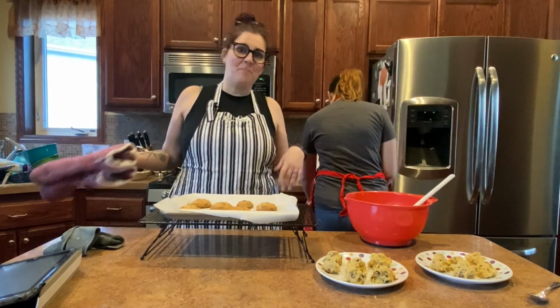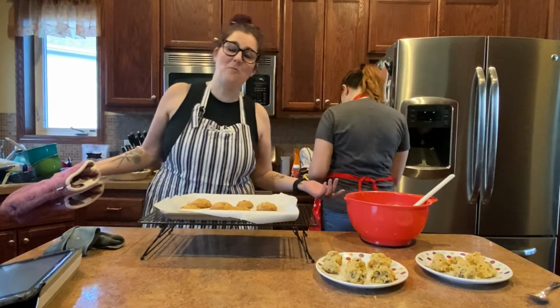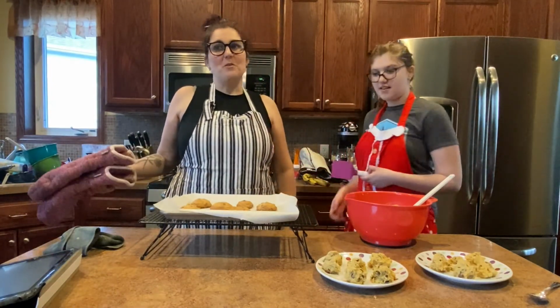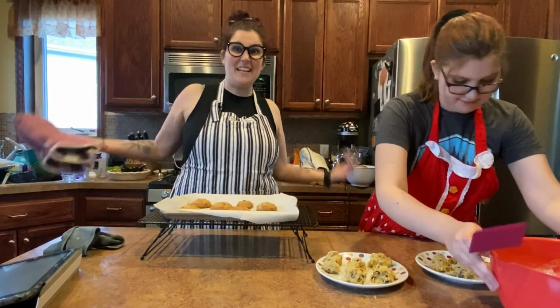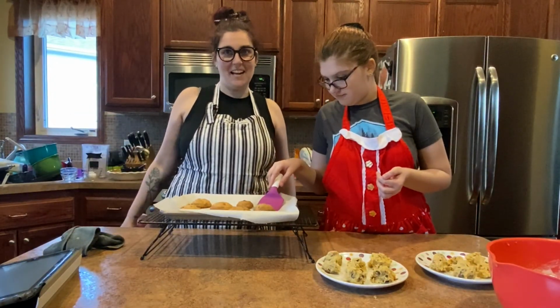So maybe you want to try this recipe at home this week, but make sure that you practice the math and understand what we're doing with that. Next week, we're going to take a recipe and divide it in half.